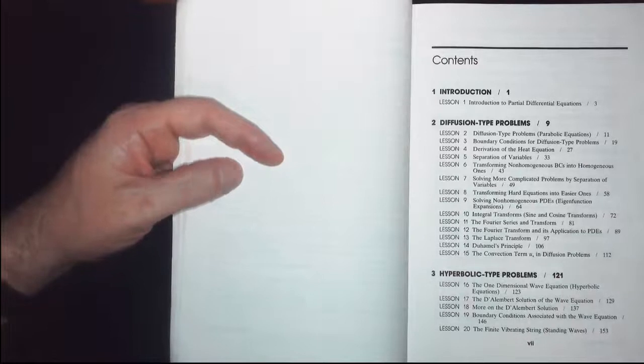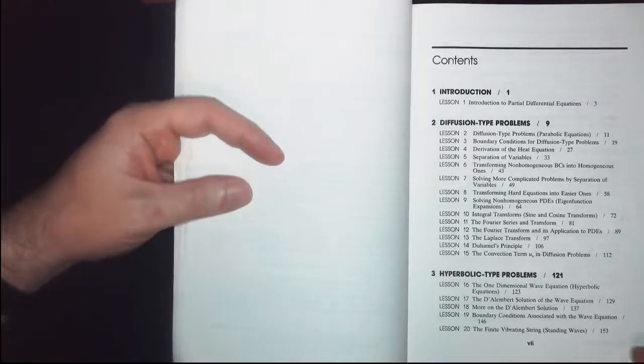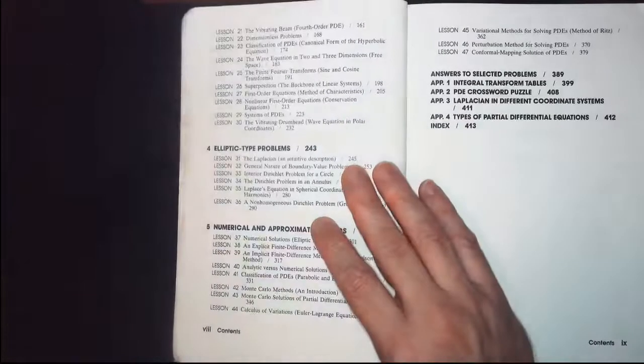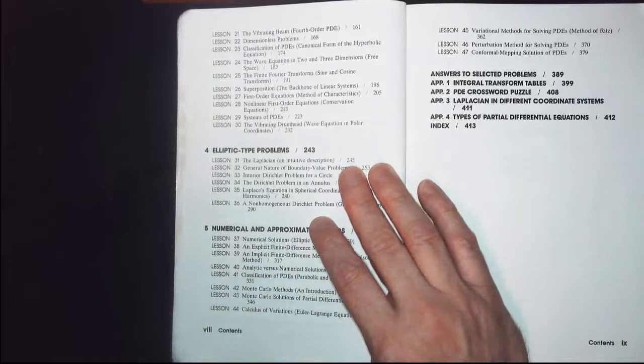Hyperbolic type problems, you get into a wave equation, very important. The D'Alembert solution to the wave equation, more of the same. Boundary conditions with the wave equation, the finite vibrating strings, things that we all really care about. These were very important. Actually, I didn't get enough of vibrations like that when I was in college, so these were actually very good.